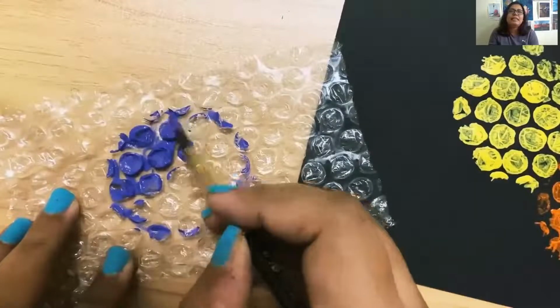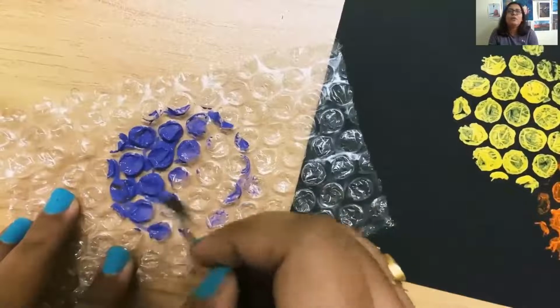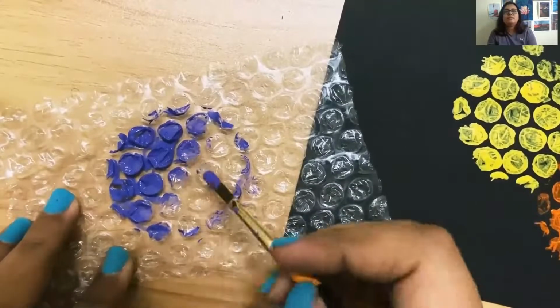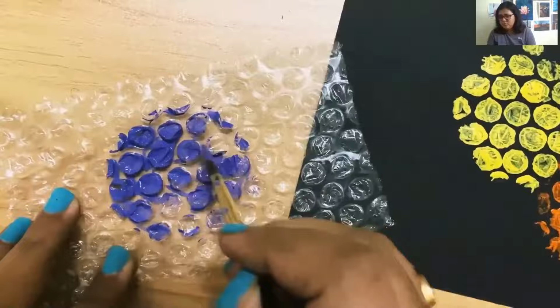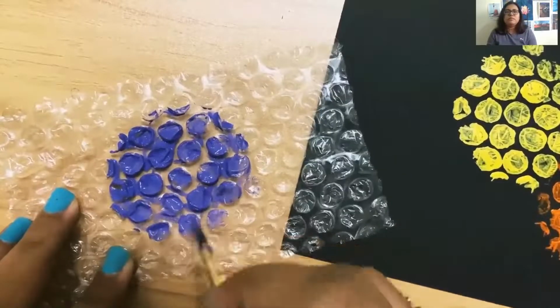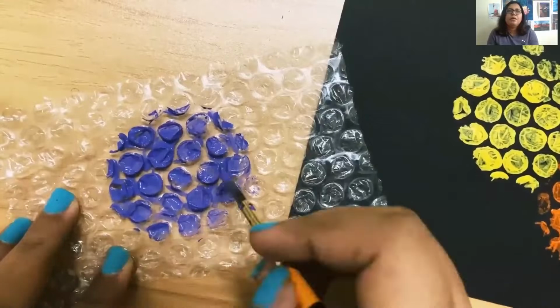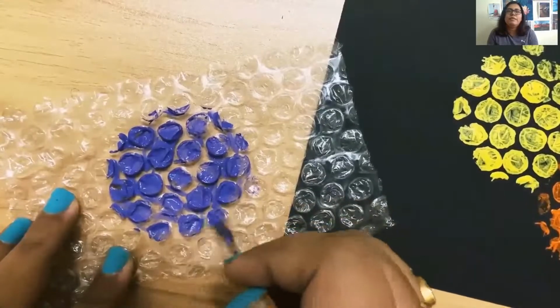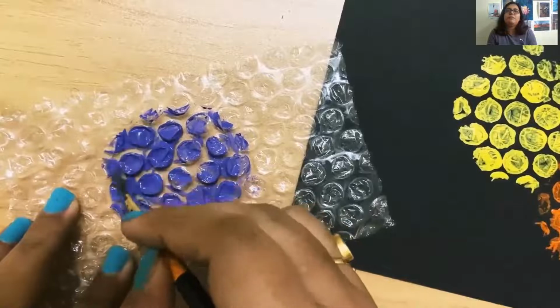So we'll nicely color it up, fill up all the bubbles like we've done with the previous flowers. Remember to get your color nicely on all of the bubbles, otherwise they will not stick to the paper.